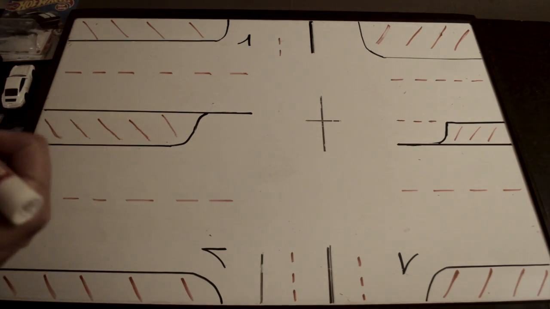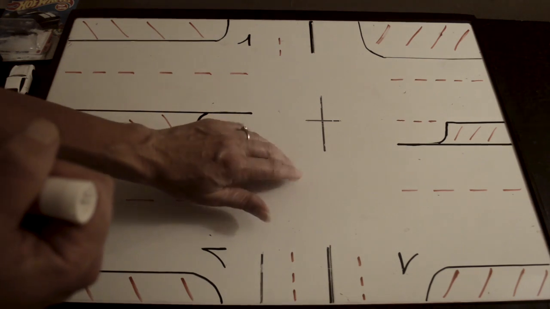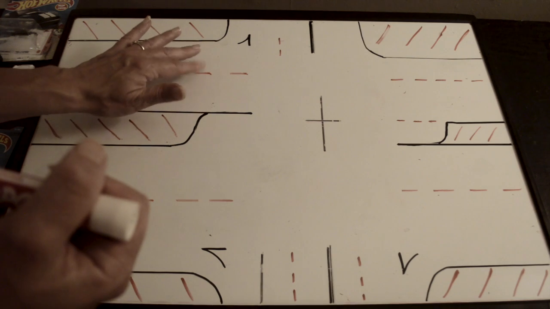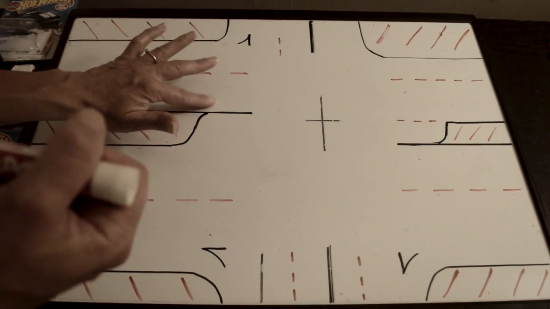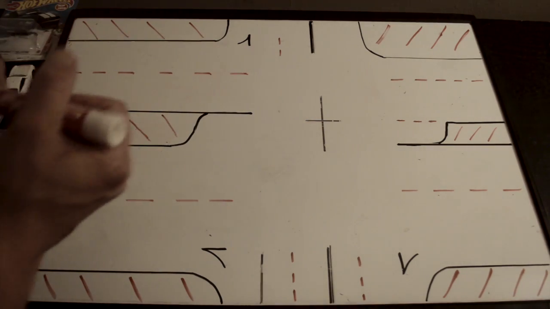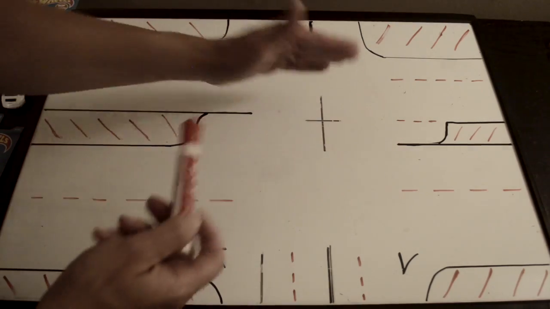It may be a little hard to tell. I tried to do my best in being accurate. I am sure that there's a few things that aren't exactly right, but what we have here is this road coming up to the light.